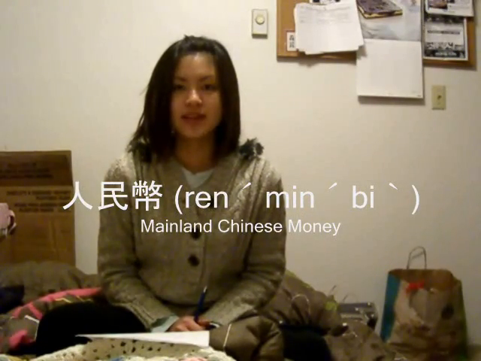The money from China is called 人民币: 人 second tone, 民 also second tone, 币 fourth tone. The new Taiwanese dollar is called 新台币: 新 is first tone, 台 is second tone, 币 is fourth tone.